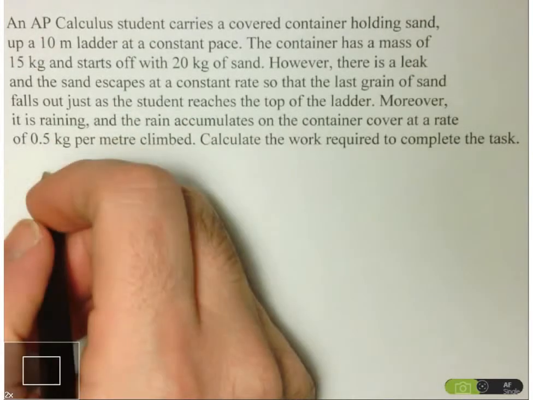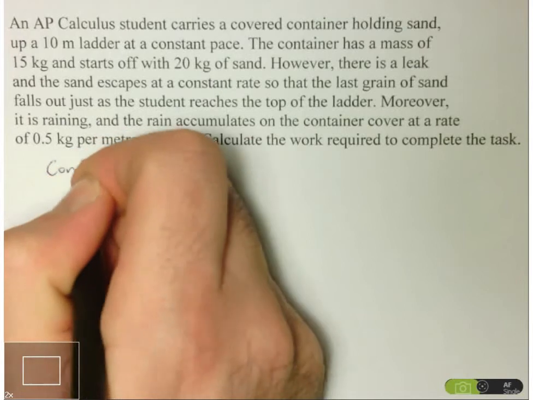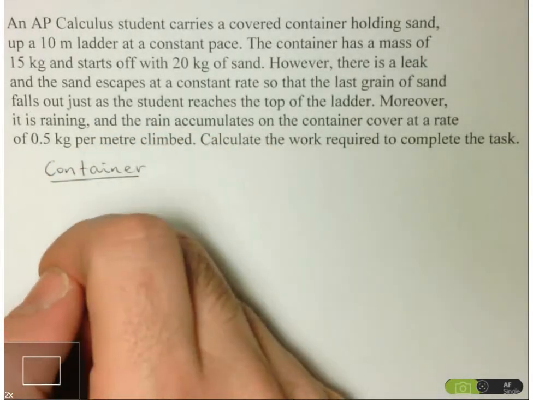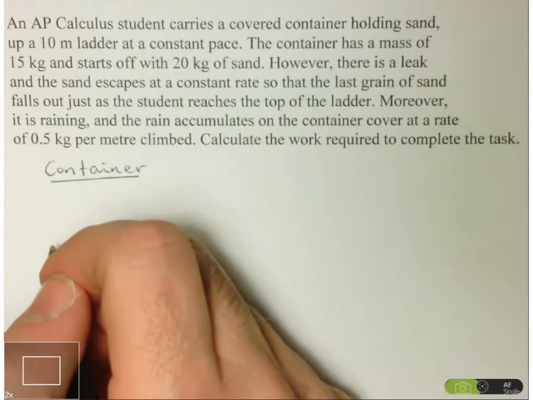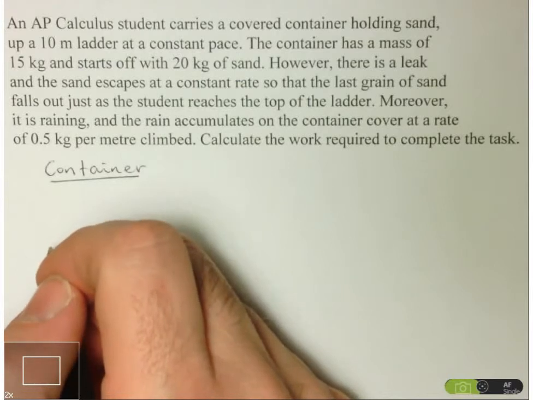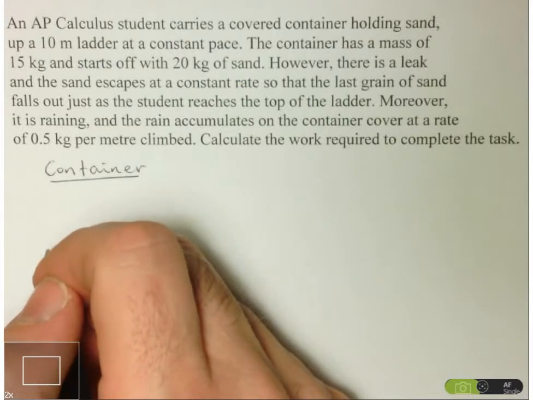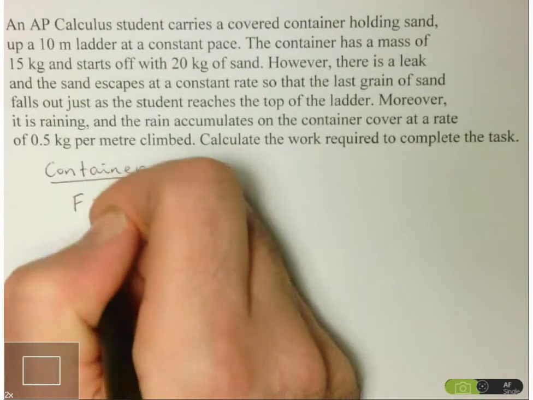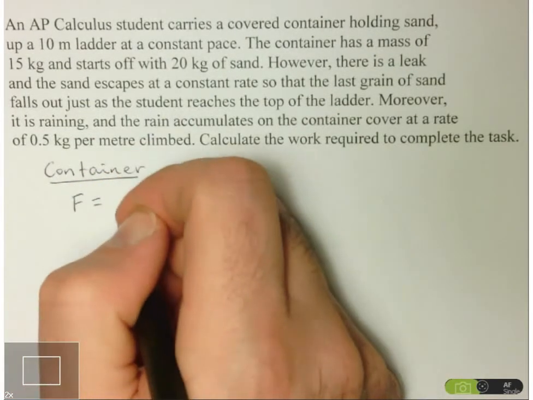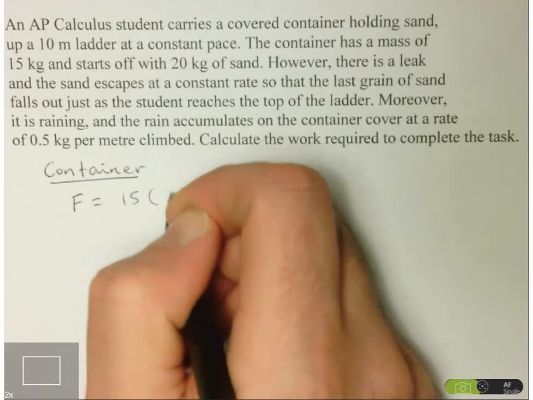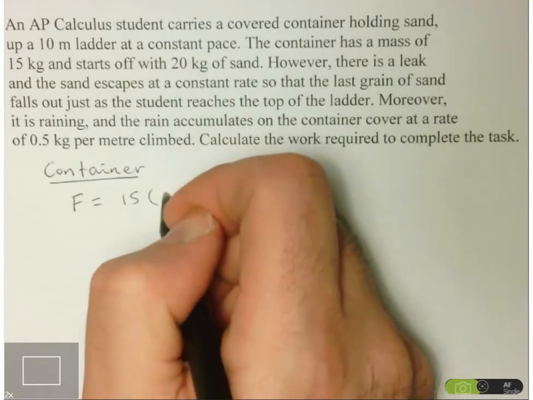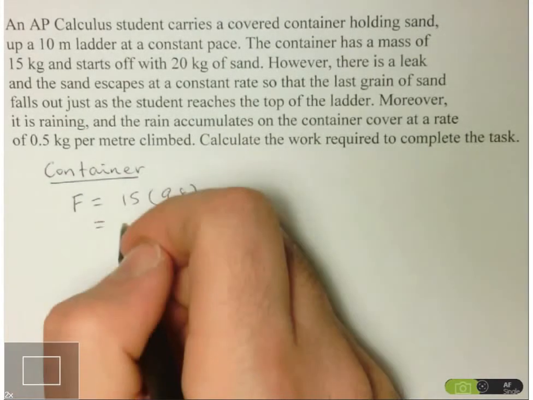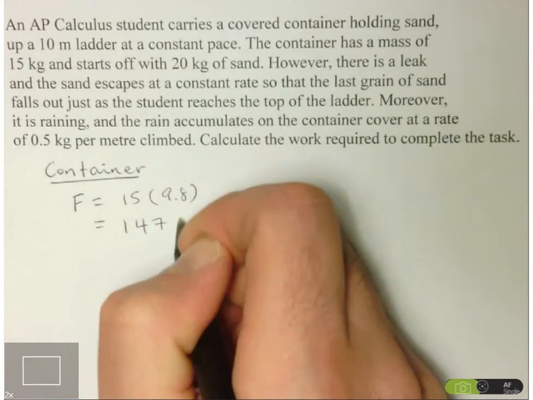So let's start with the easiest one, and that would be the container, because the mass stays constant throughout the process, hence the force is constant, and we can calculate the work directly using our formula: work equals force times displacement. The force is the mass, 15 kilograms, times the acceleration due to gravity, 9.8, which is 147 newtons.